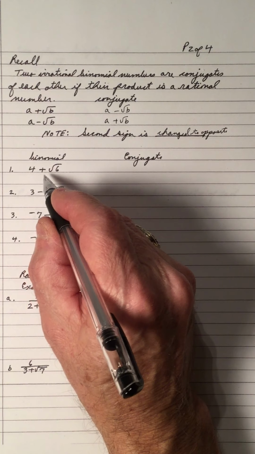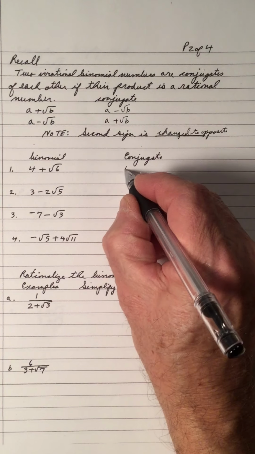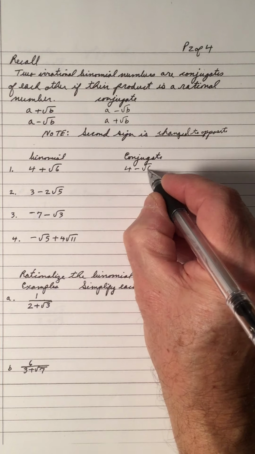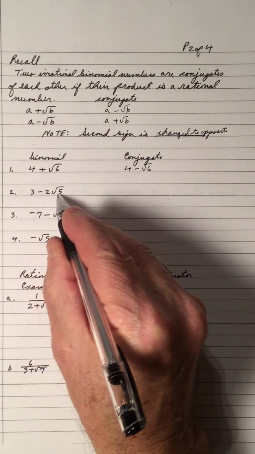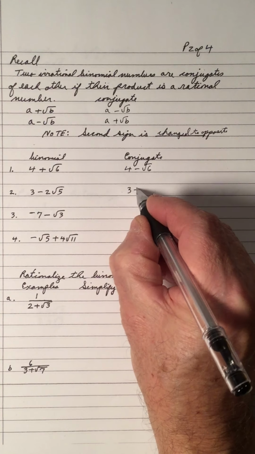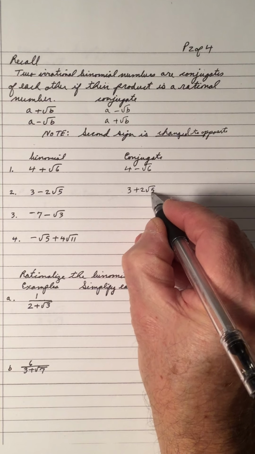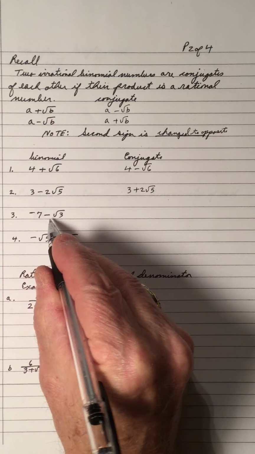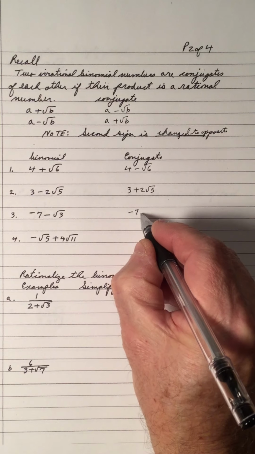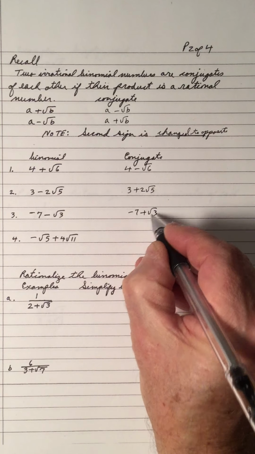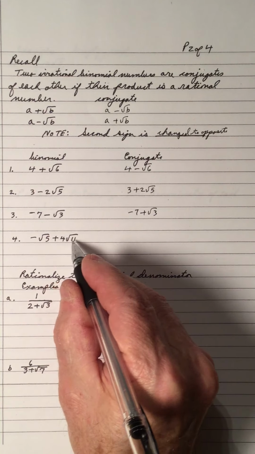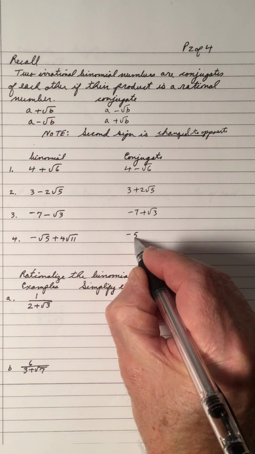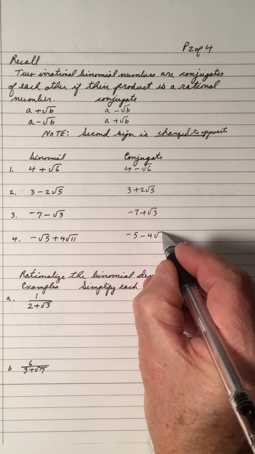Binomial, 4 plus root 6, conjugate, 4 subtract root 6. 3 subtract 2 root 5, 3 plus 2 root 5. Negative 7 minus root 3, negative 7 plus root 3. Negative root 5 plus 4 root 11 is negative root 5 minus 4 root 11.